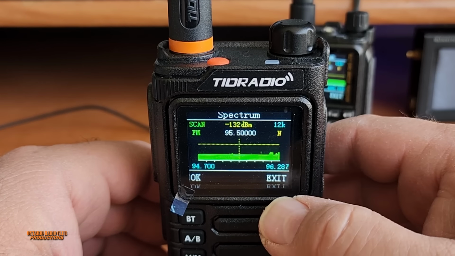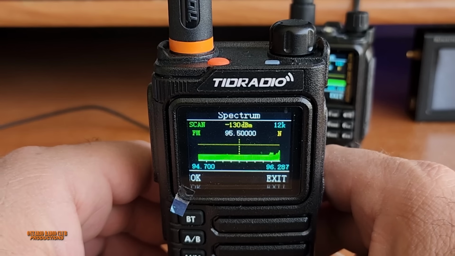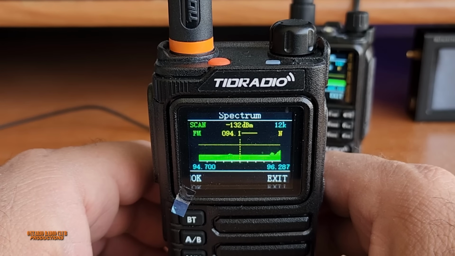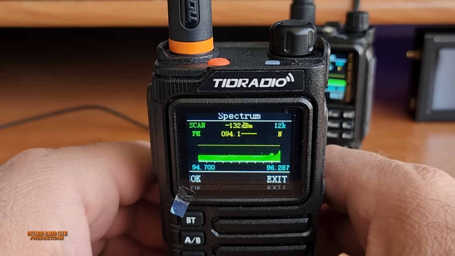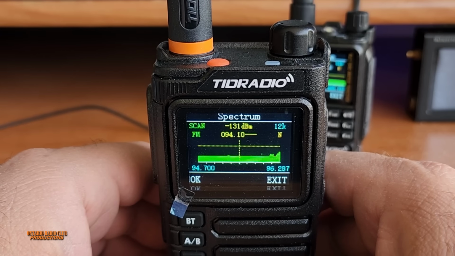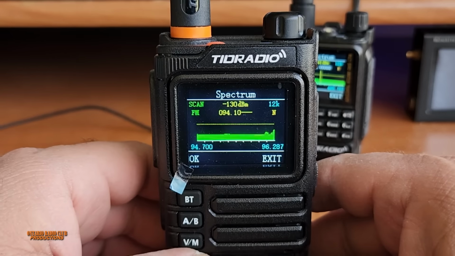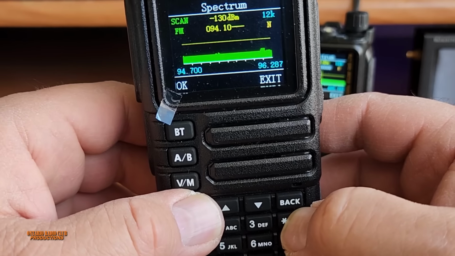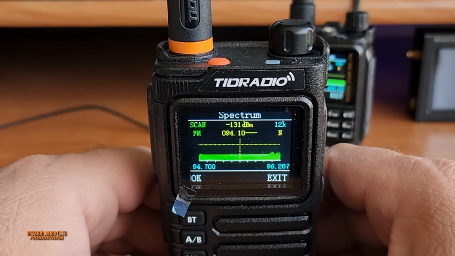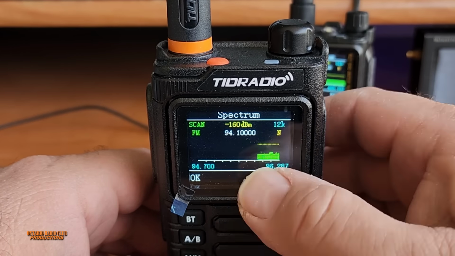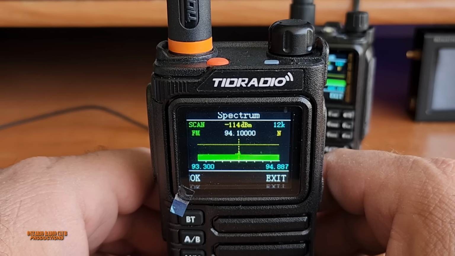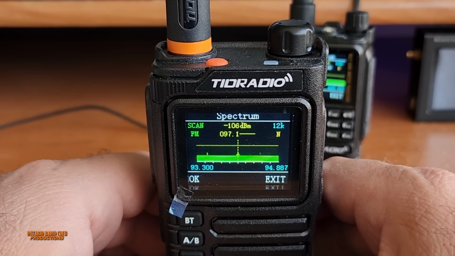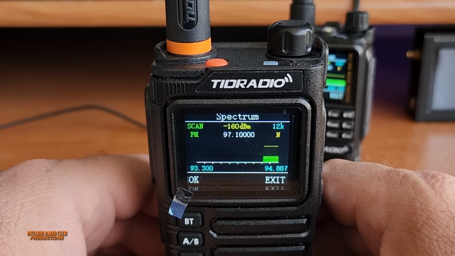And now when we exit and go back, let's see, can we pick up a station? 97.1. Oh no, sorry. You can make the cursor appear and disappear by pressing the star. But it's good to have because it will stay there, and then you know where you were. So let's do again 97.1. I know there is a station there. Let's see if we can pick it up.